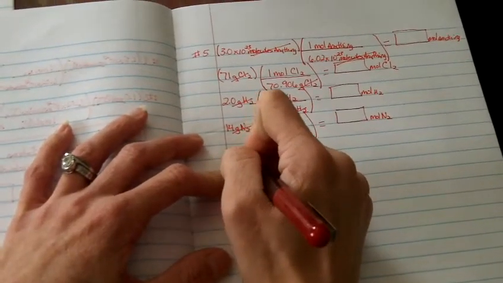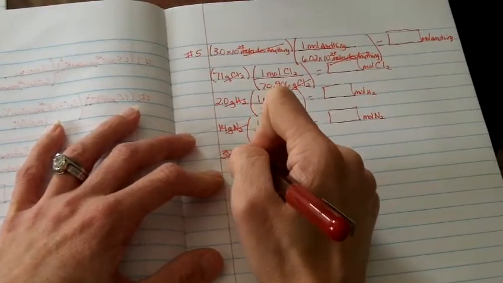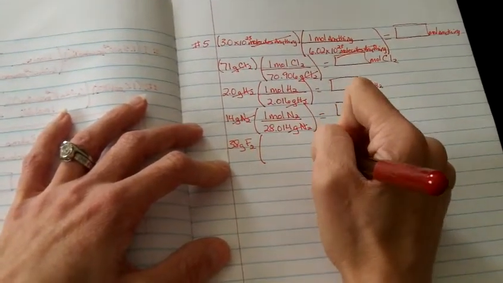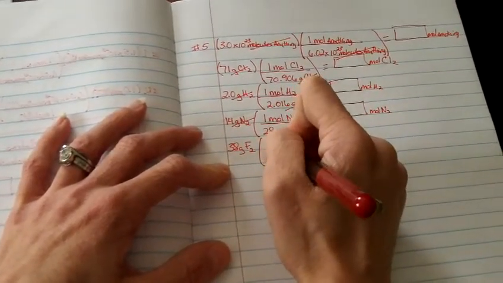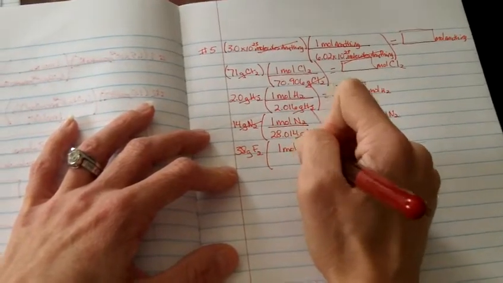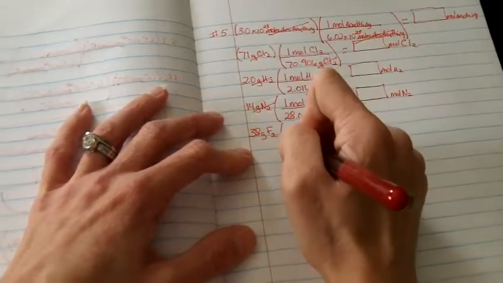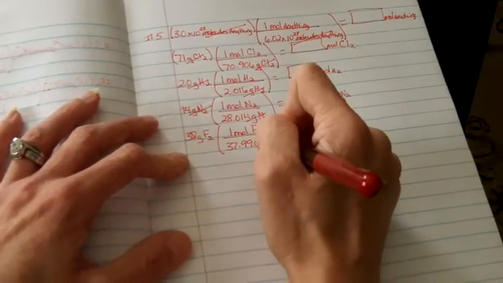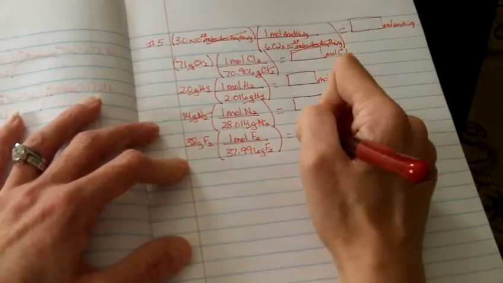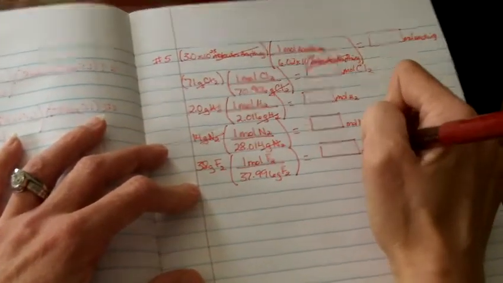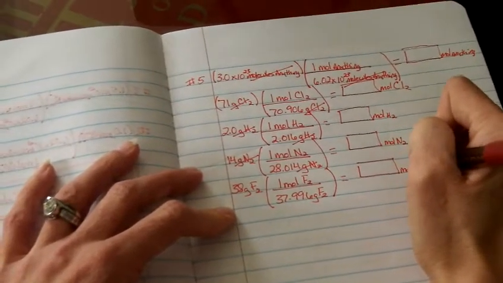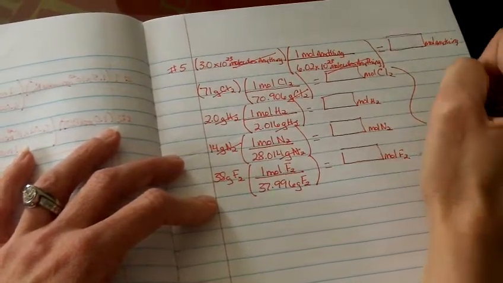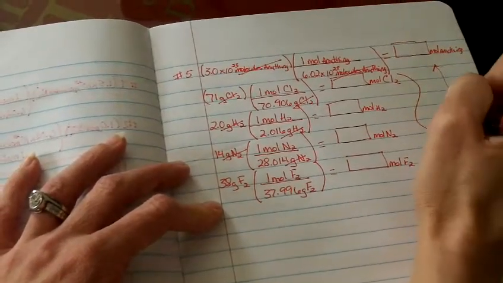And 38 grams of fluorine. That's another diatomic element, so we're multiplying our mass by 2. 1 mole F2 is 37.996 grams of F2. That gives us our moles of F2, and we are looking to see which one matches.